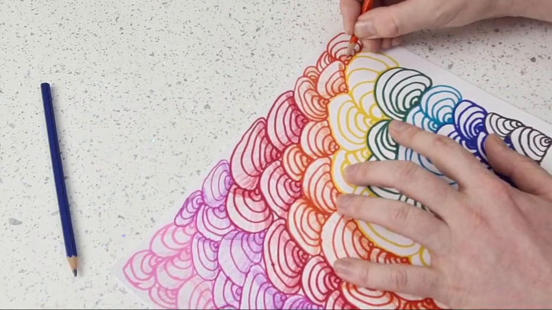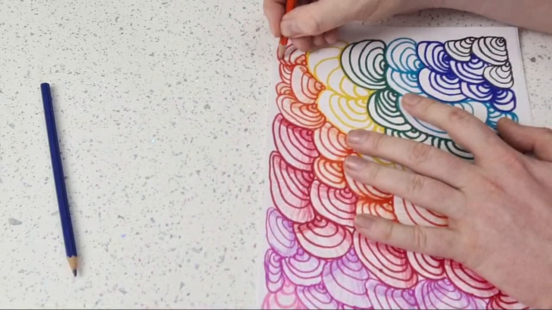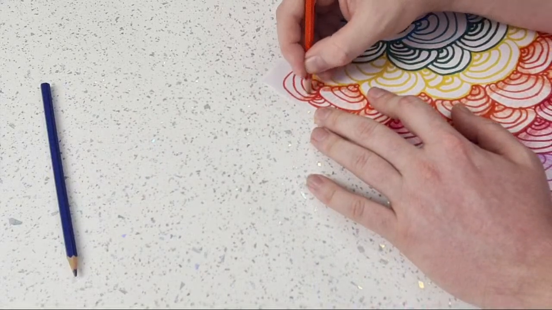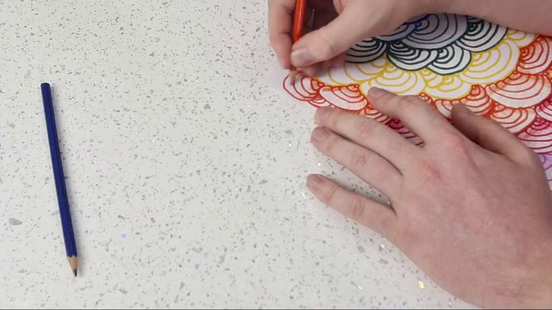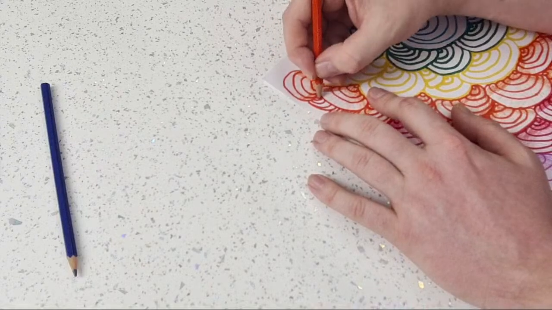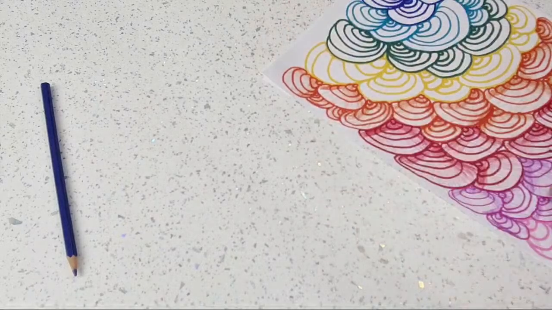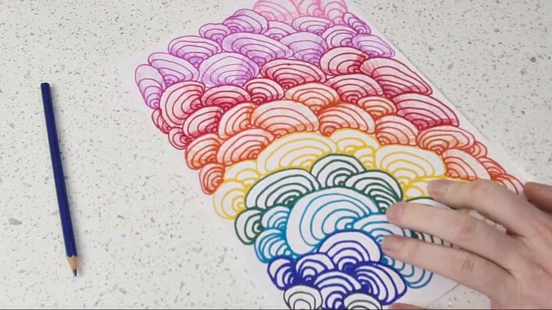Because obviously, you could create this with different things, couldn't you? You could create this with pastels or chalks or anything like that. You could create this using paint. Paint those outlines, and then maybe use felt tip in the middle. I don't know. Lots of different ways that you can do it.